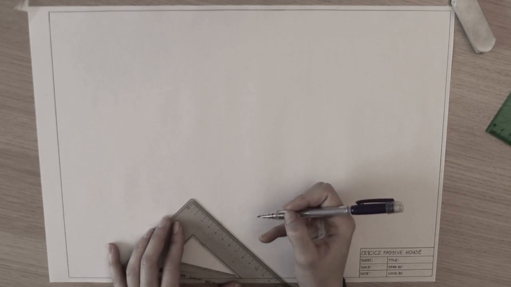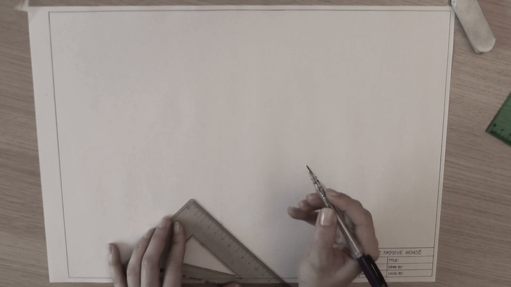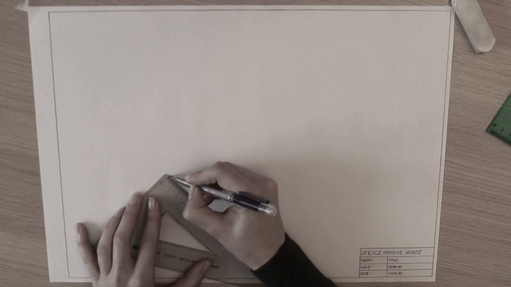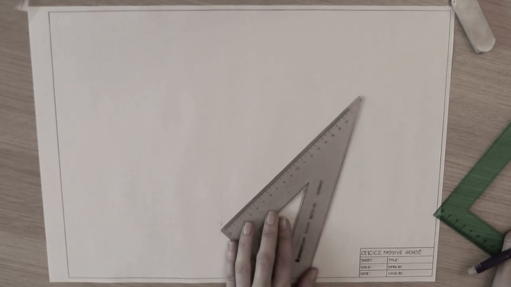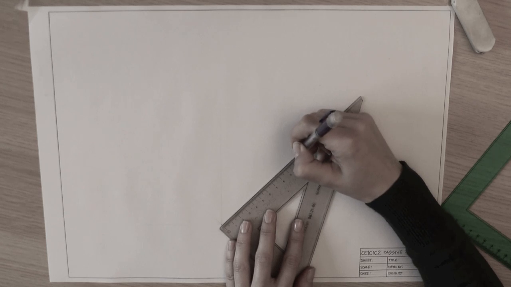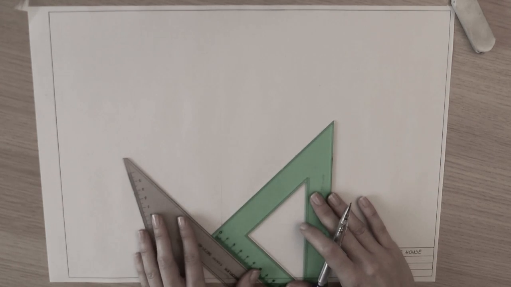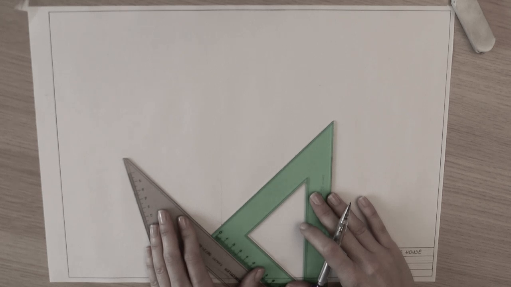Everything again I'm doing in very faint lines, and I'm going to make them much stronger once I have done everything correctly. So these are my points. Now I can just draw some parallel lines.